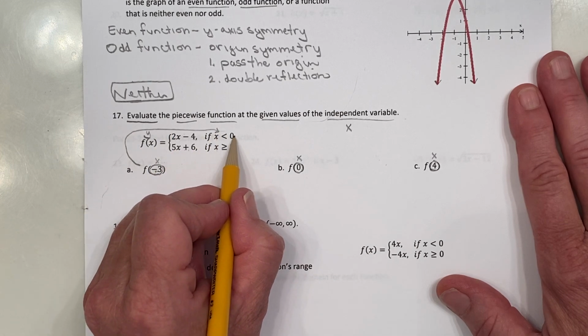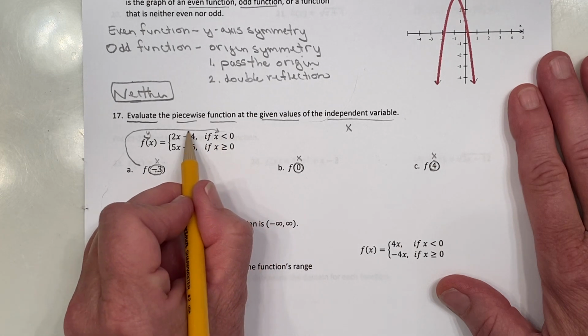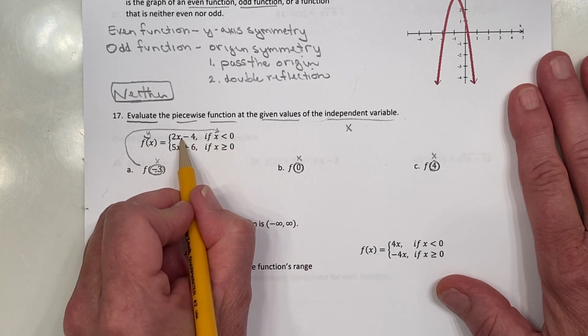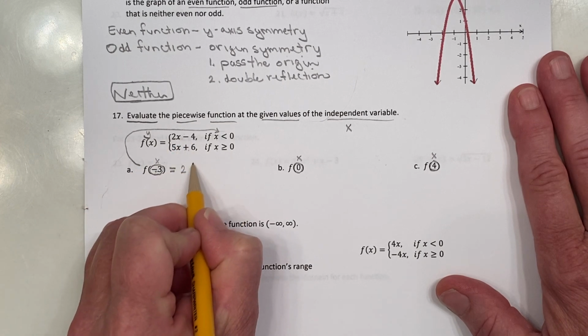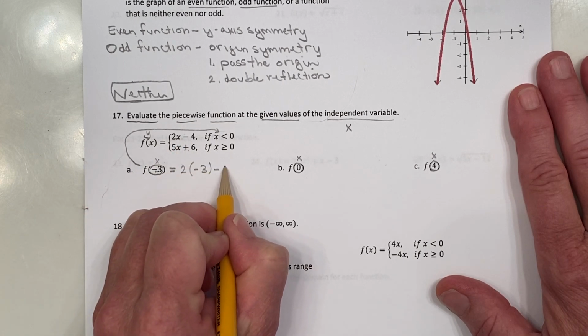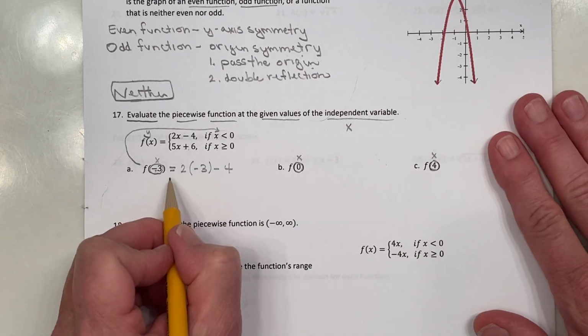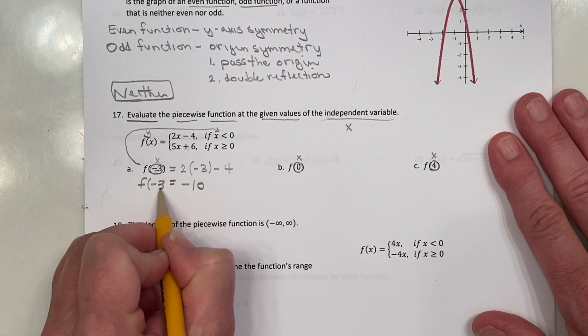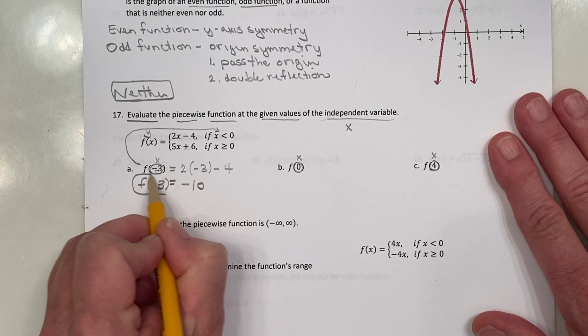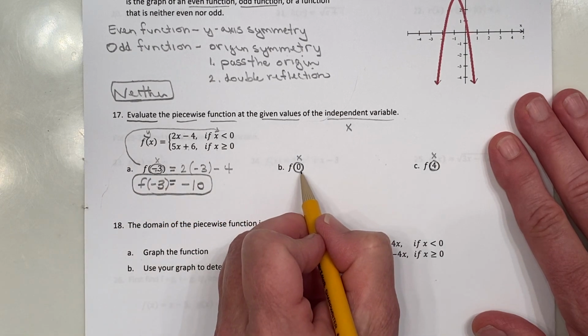So we identify by looking at the restrictions on x, and we see that we want to plug in -3 in for the top equation. And we'll do the work, and we get -10. So f evaluated at this independent variable is -10.